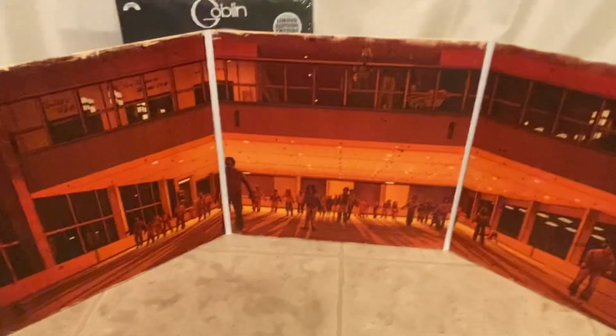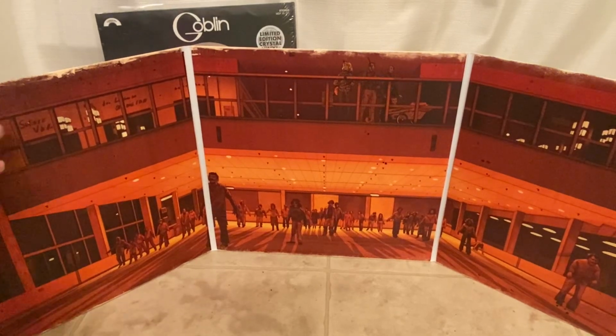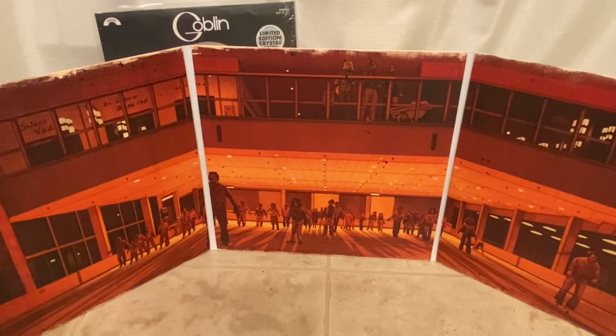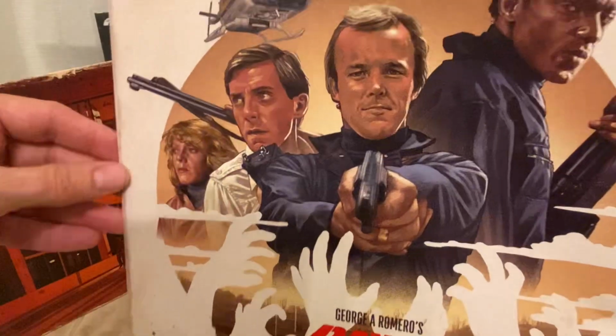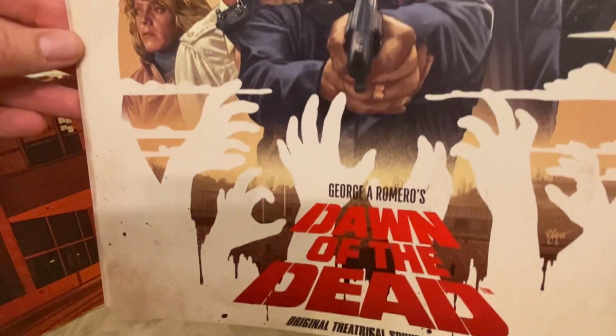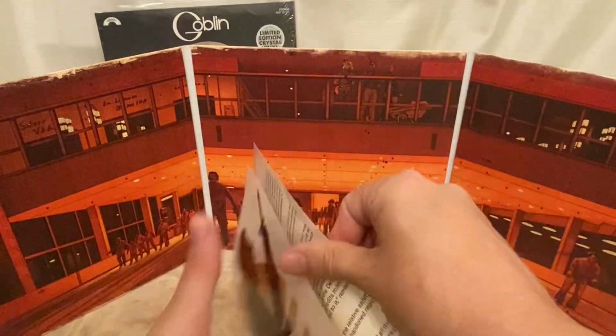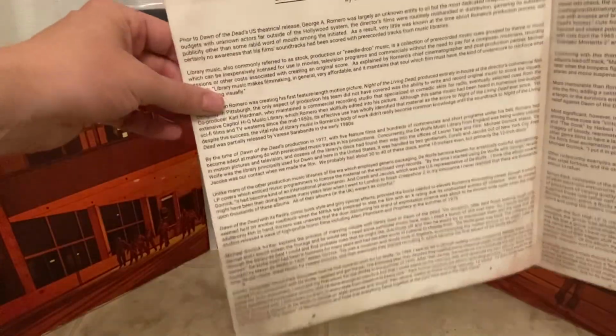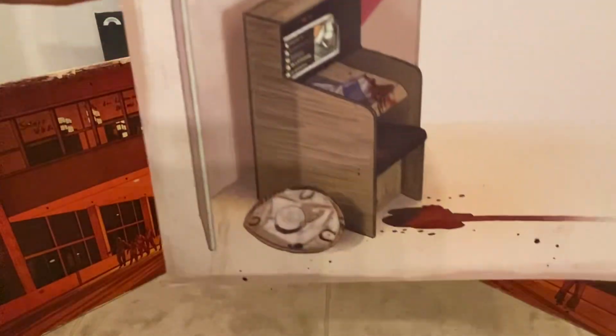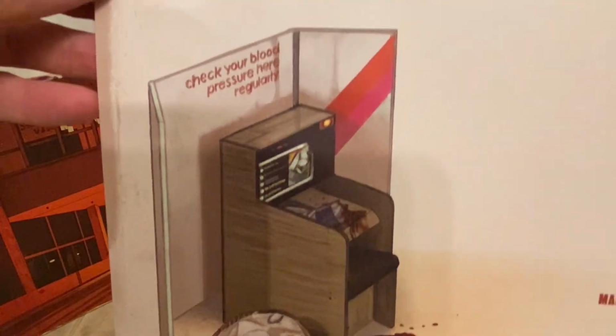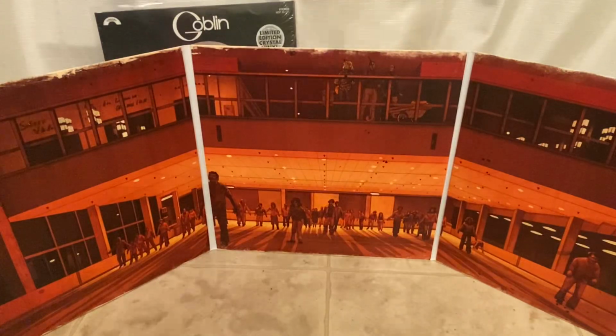Okay, let's show you guys the albums. So first off, here's the liner notes. Very cool. Look at this artwork. That's awesome. I always love liner notes. This tells you all about Romero using library tracks, and it's just very cool.